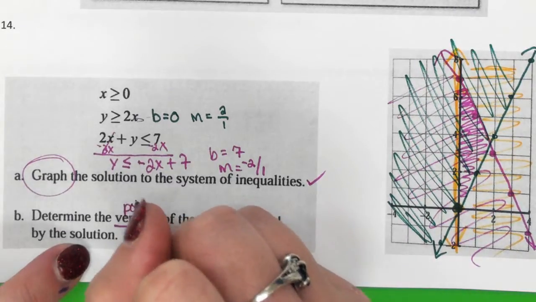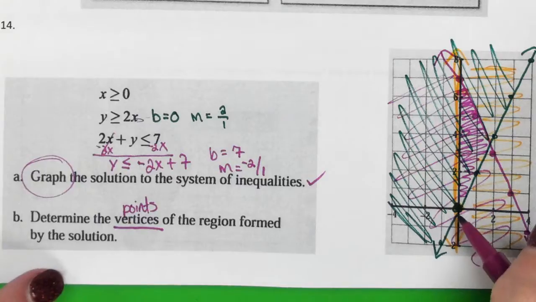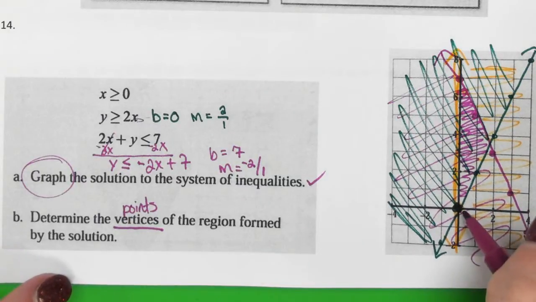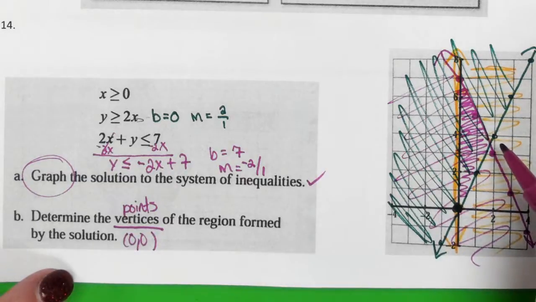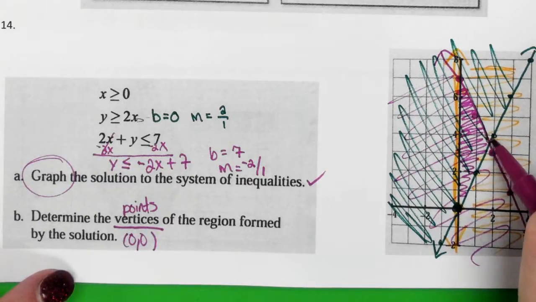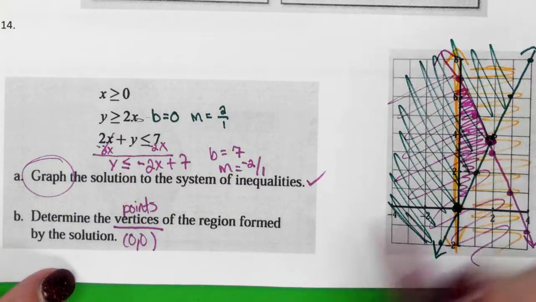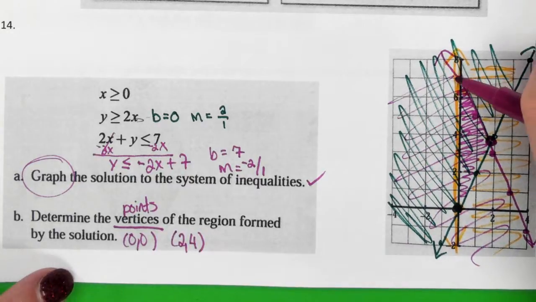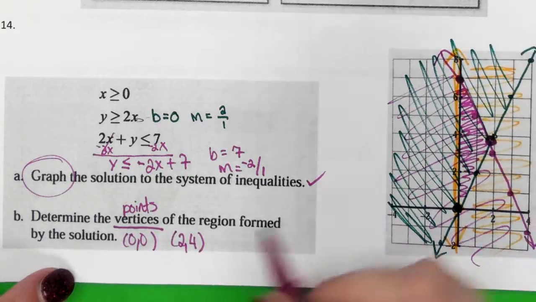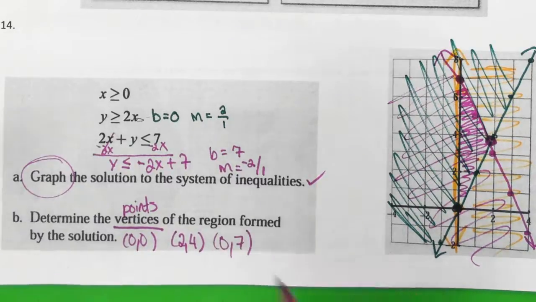I'm just going to put points. Very good. Alright, so what's this coordinate right here? 0, 0. Very good. Alright, what's this point right here? 2, 4. 2, 4. Yeah. And this one way up here at the top? 0, 7. Very good. Okay?